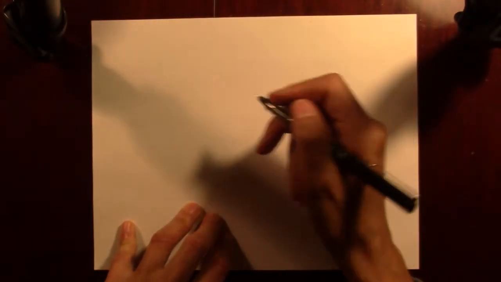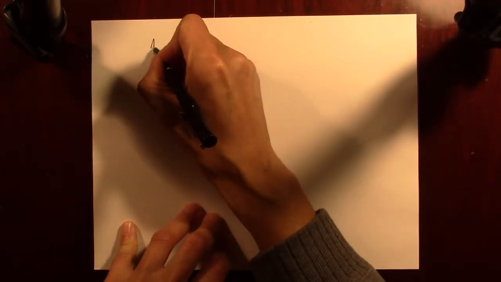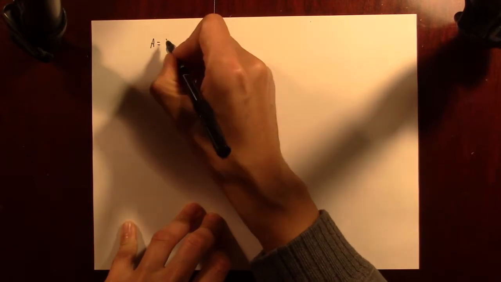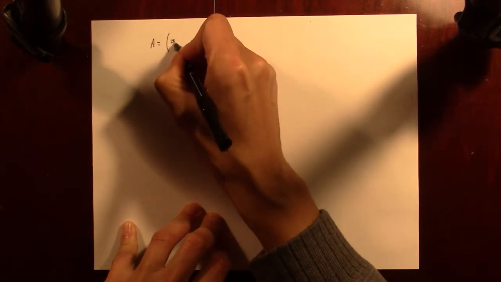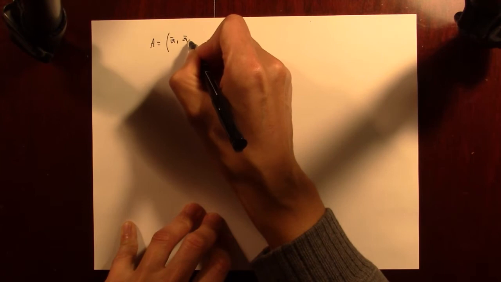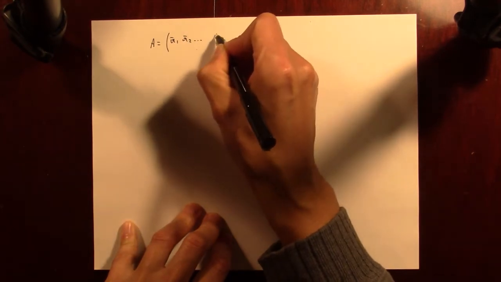Here we have a matrix A, which is given to us by, say, column A1, column A2, column AN.